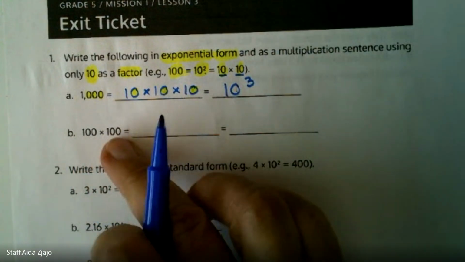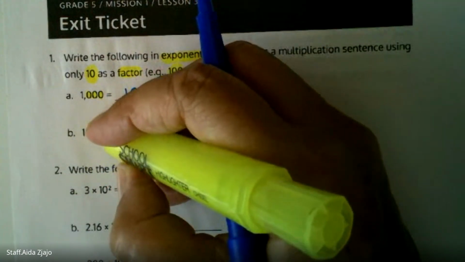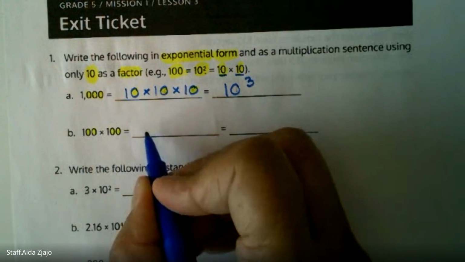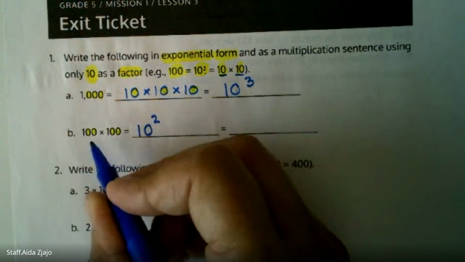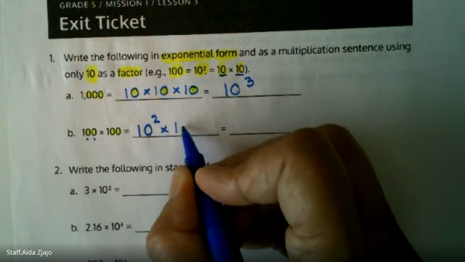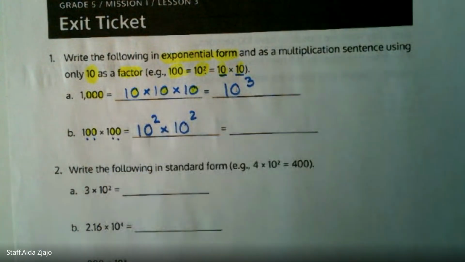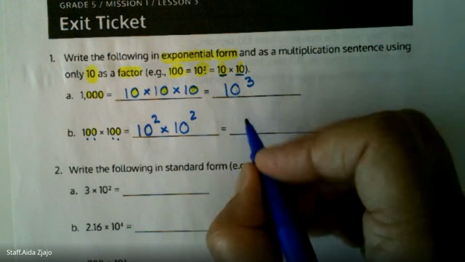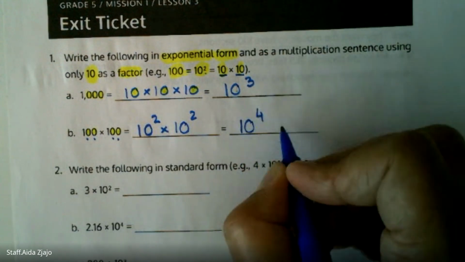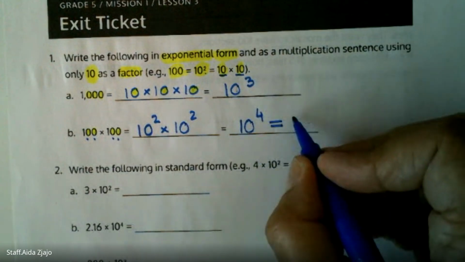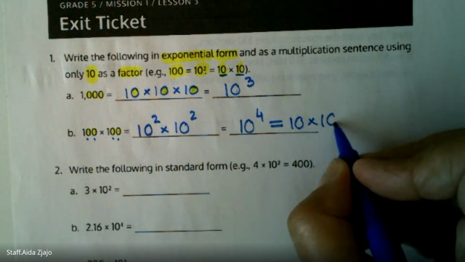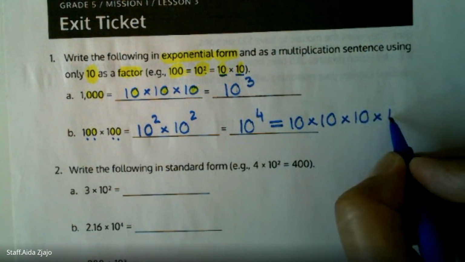So this you can see as 10 to the power of 2 times 10 to the power of 2, which will also say that this is 10 to the power of 4, which means that you multiply 10 4 times. 10 times 10 times 10 times 10.